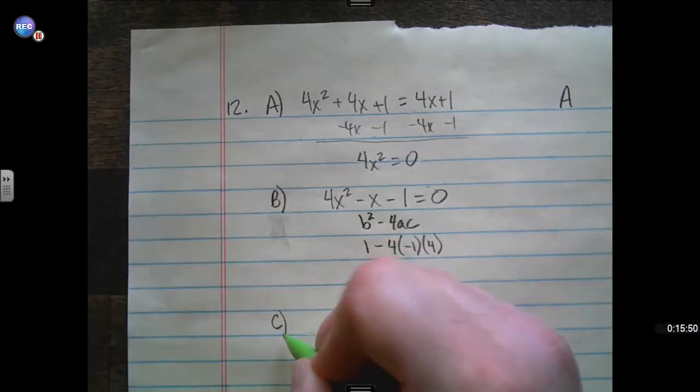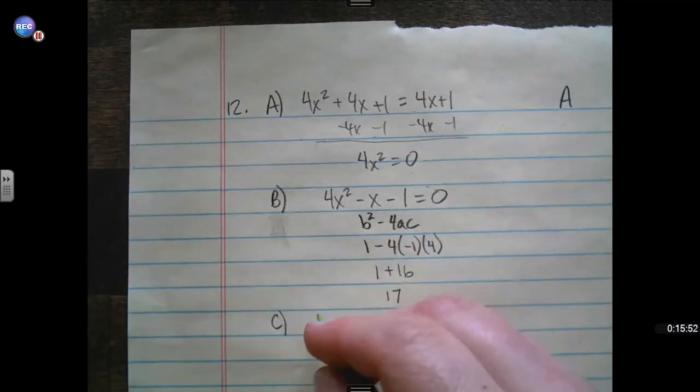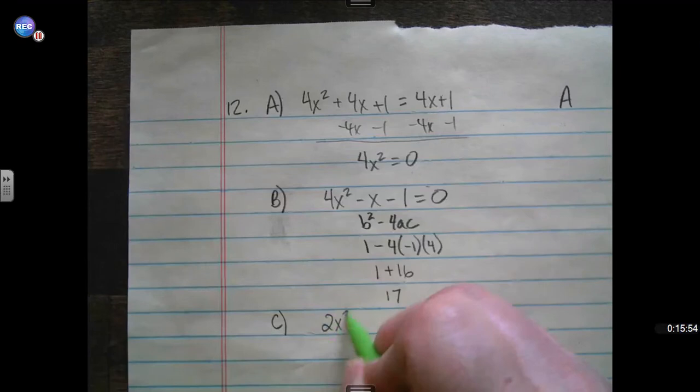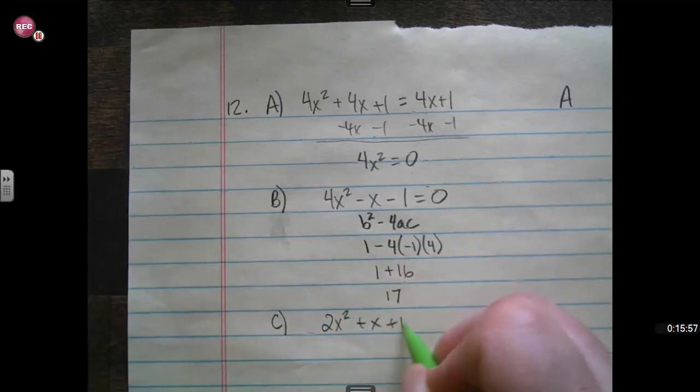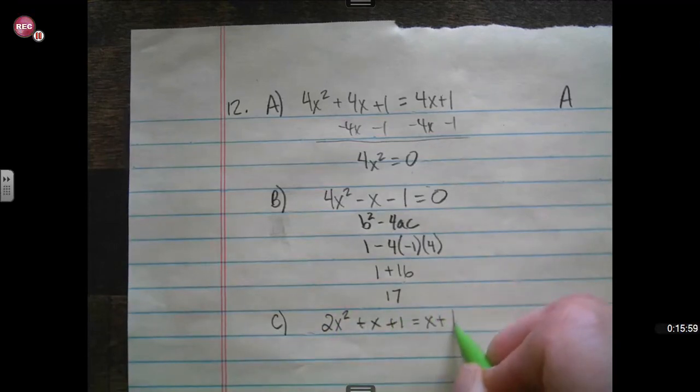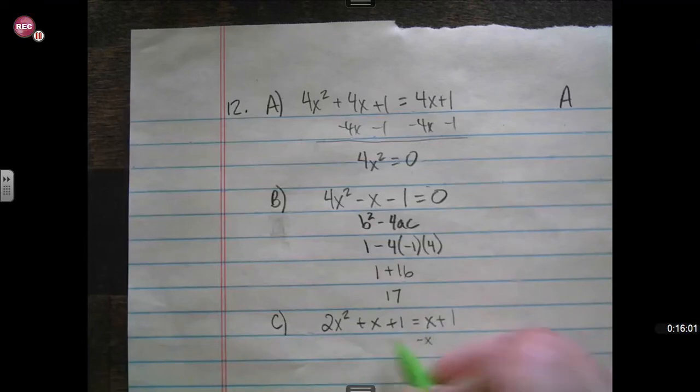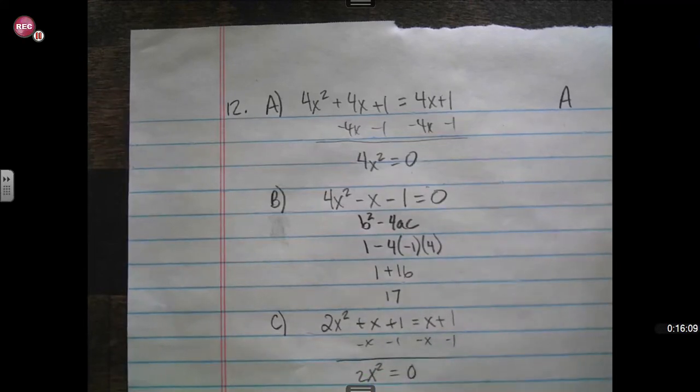Letter C has 2x squared plus x plus 1 equals x plus 1. So again, when I subtract to get this thing equal to 0, I get 2x squared equals 0. So that is going to have one solution, right?